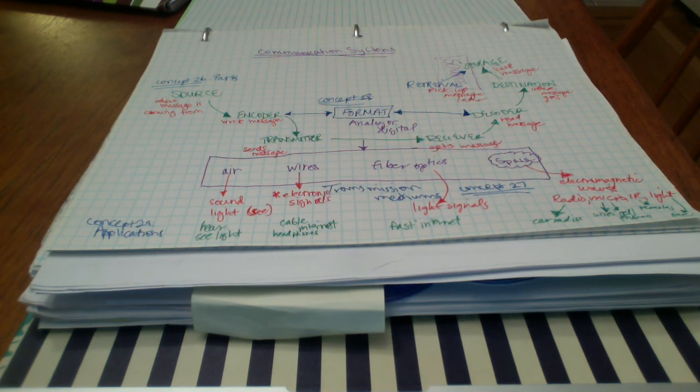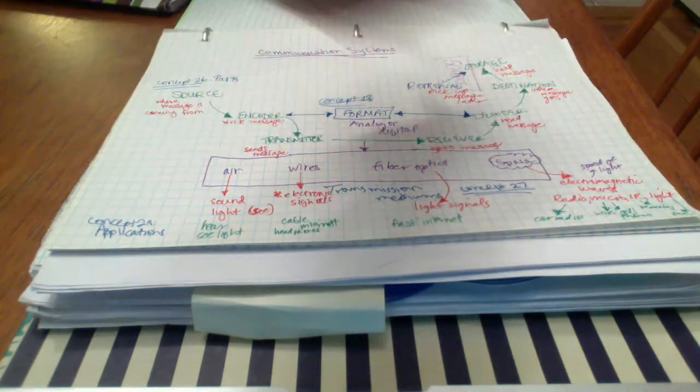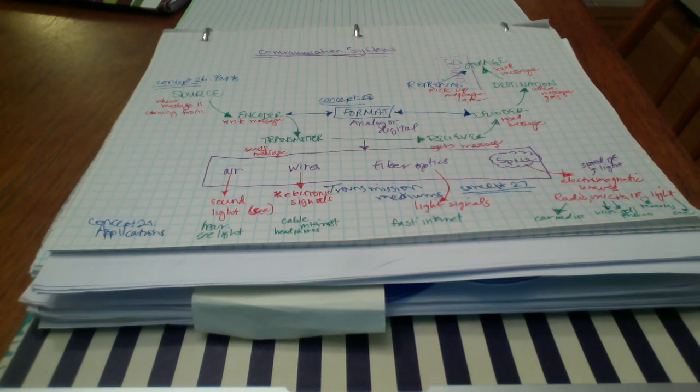It goes really fast because all of these things travel at the speed of light. So they're very fast, and we don't have to wait at all in order for those communication systems to work out. So this is pretty much everything that we were supposed to learn about communication systems and how they work, how the information flows through them.